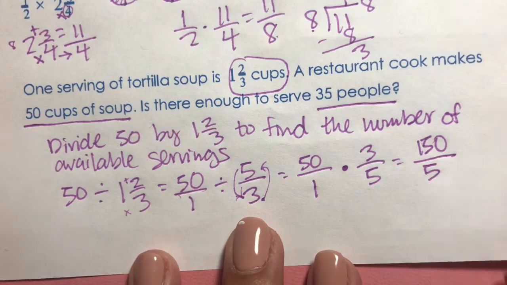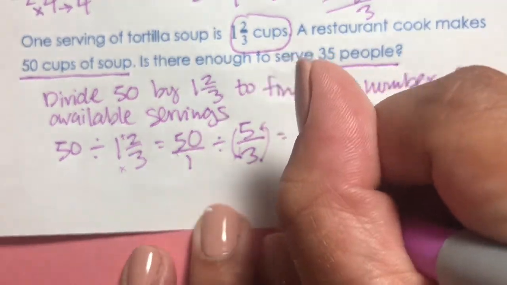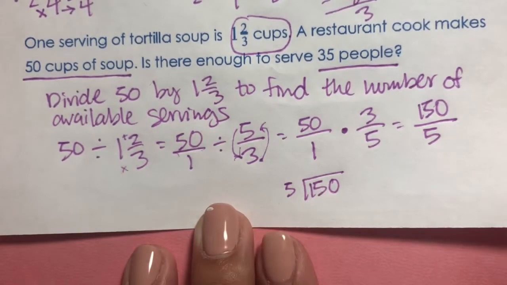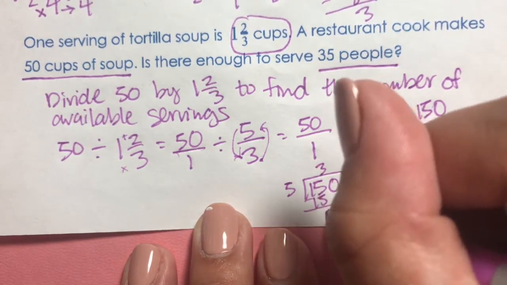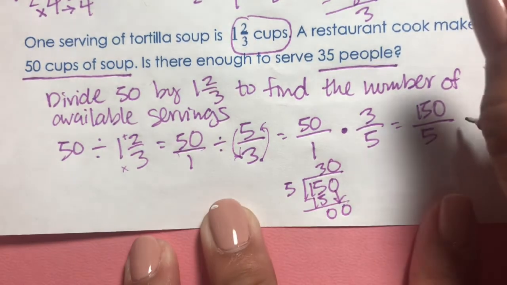Remember that the fraction bar also means division, so we're going to divide 150 by 5. 5 goes into 15 3 times. 5 times 3 is 15. Bring down the 0. 5 goes into 0 0 times.